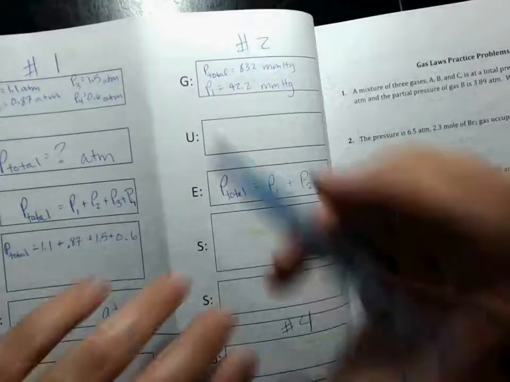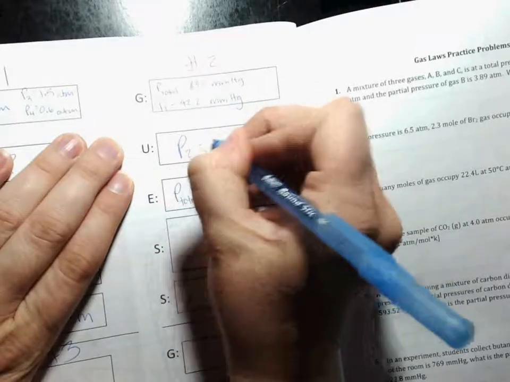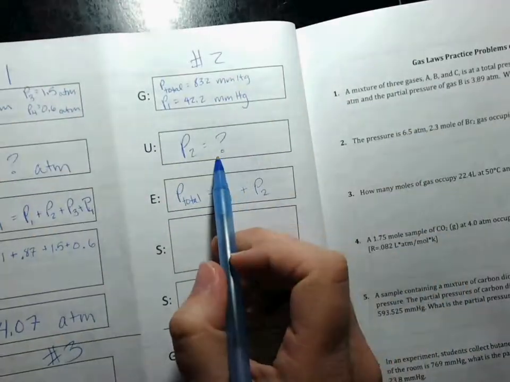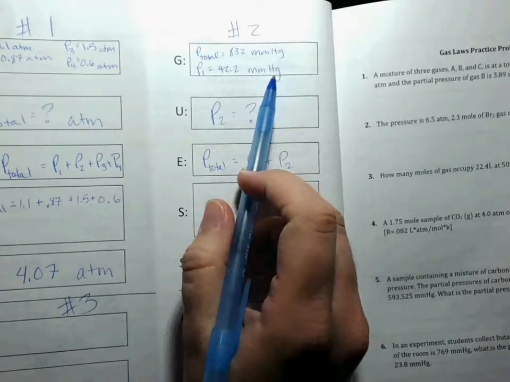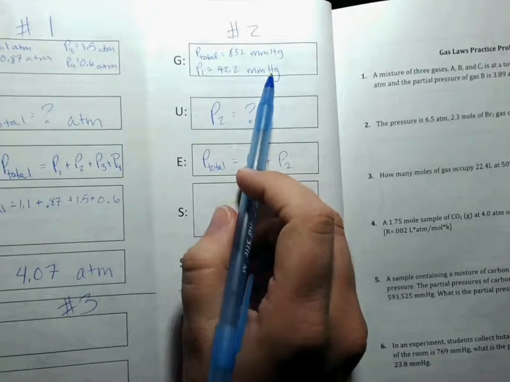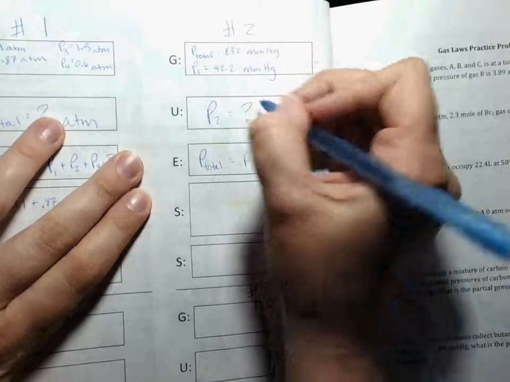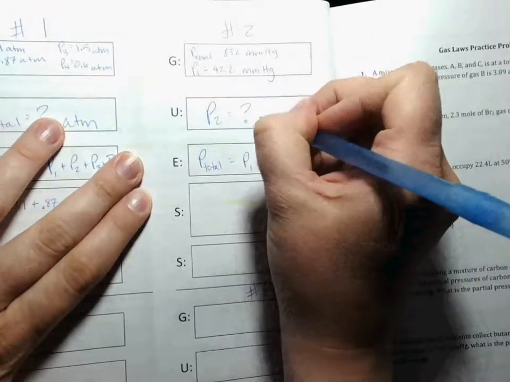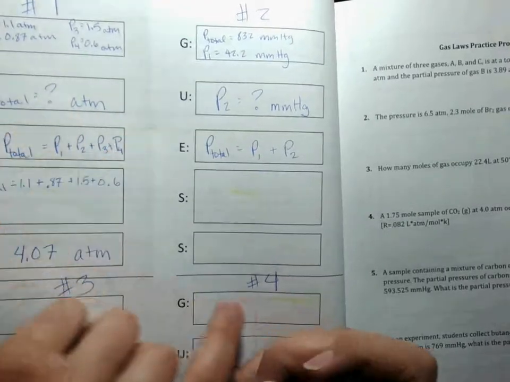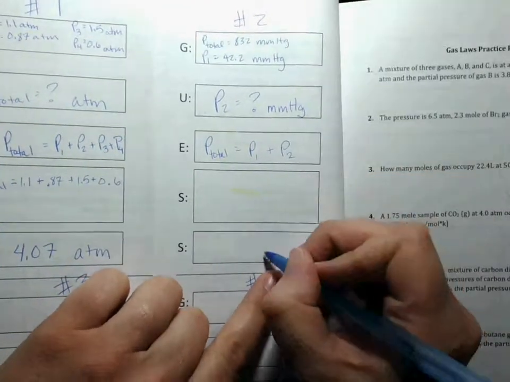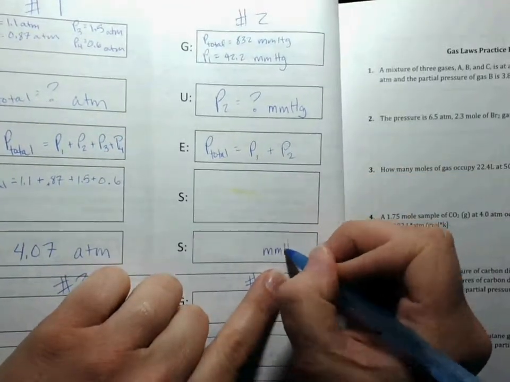So we're going to write P2 equals question mark. We got to have units here. You have to label it with units. So if P total and P1 are both mmHg, millimeters of mercury, that means P2 has to also be mmHg, millimeters of mercury. And that means my answer has to be mmHg, millimeters of mercury.